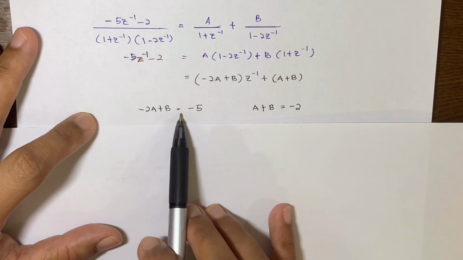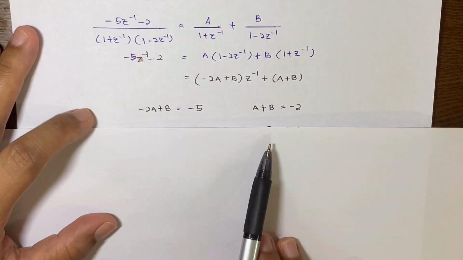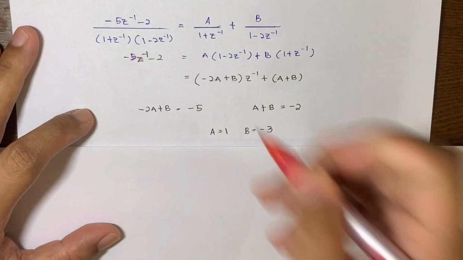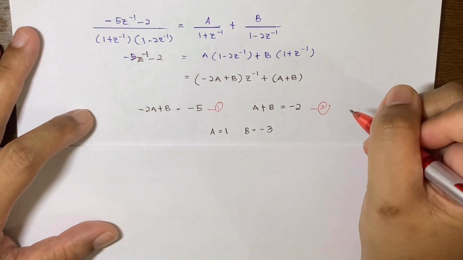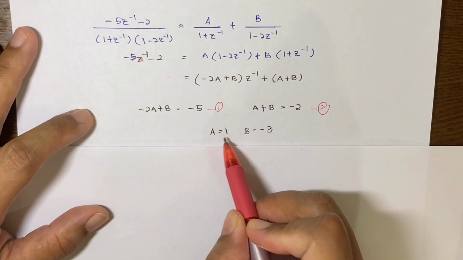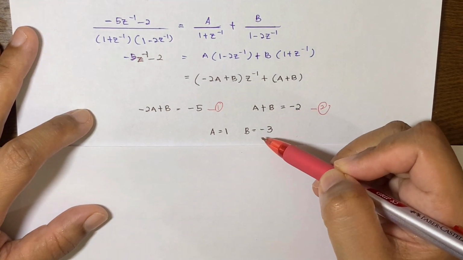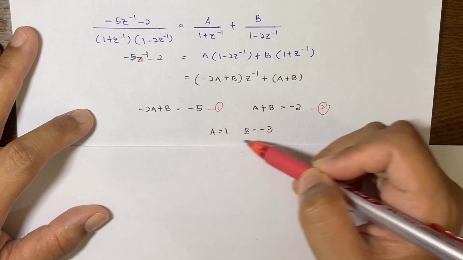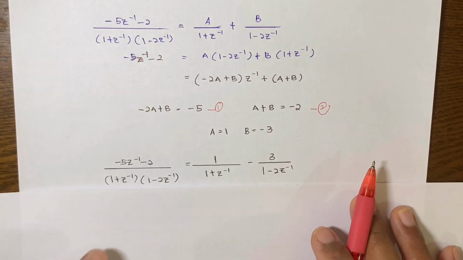And A plus B equals negative 2. So you have two equations here. Just use your calculator to solve this, and you will get A equal to 1 and B equal to negative 3. Substitute A and B back into this equation, and you will get this.